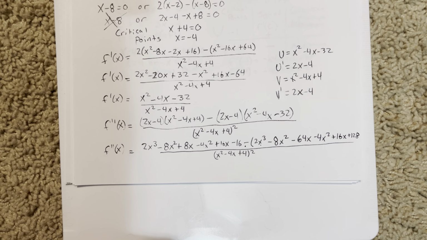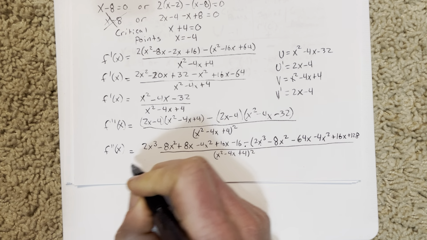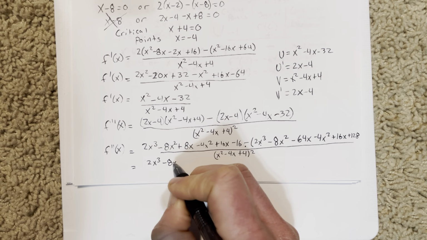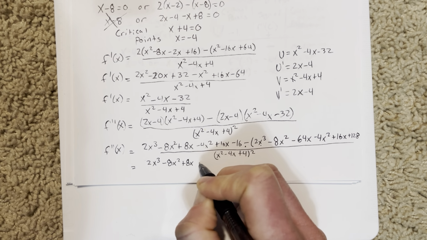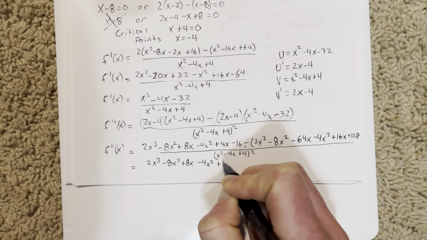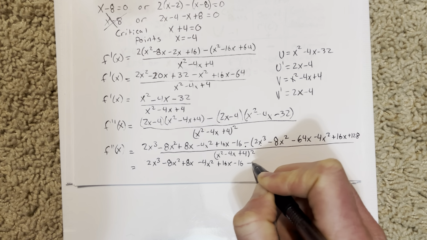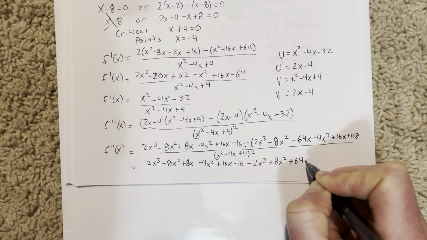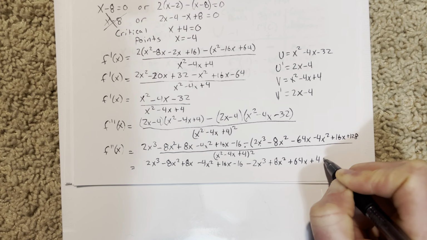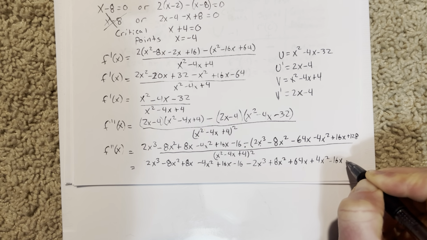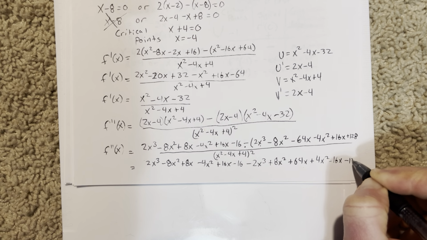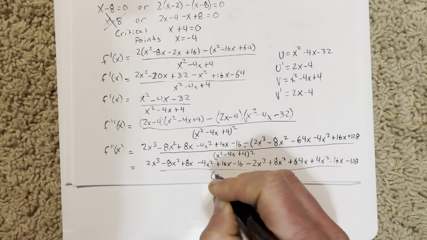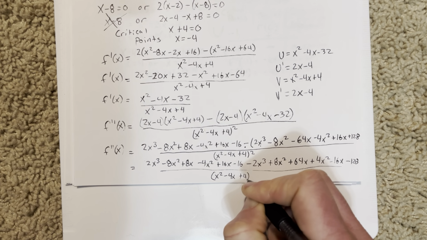So we're going to get 2x cubed minus 8x squared plus 8x minus 4x squared plus 16x minus 16 minus 2x cubed plus 8x squared plus 64x plus 4x squared minus 16x minus 128, all over x squared minus 4x plus 4 squared.